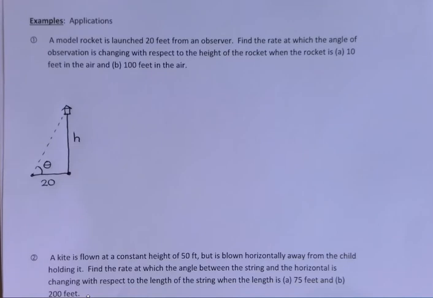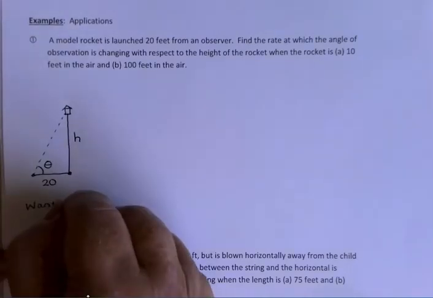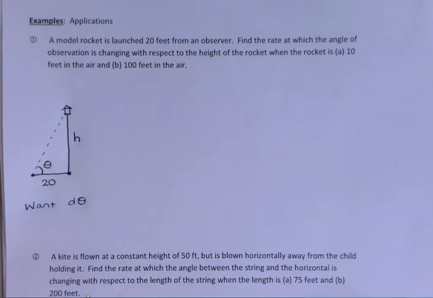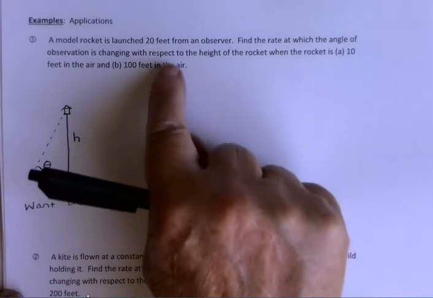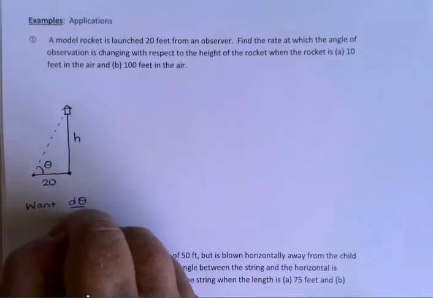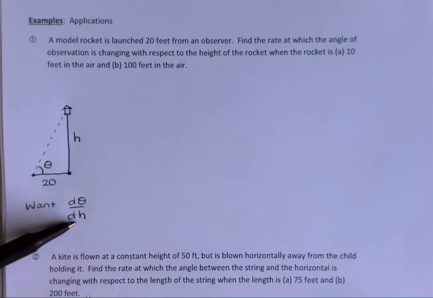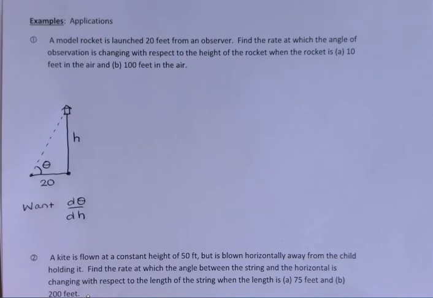Okay. Our goal is to find the rate of change of that angle of observation. So we want to find the derivative of that angle of observation with respect to the height of the rocket. So d theta dh. The rate at which theta is changing with respect to height of the rocket. All right, in order to do that, I'm going to need an equation for theta in terms of h. So let's work on that next.